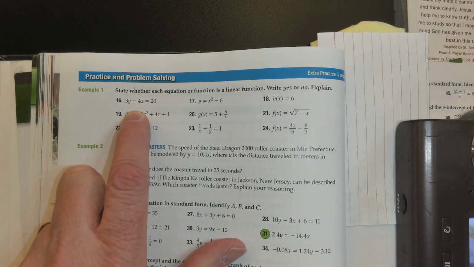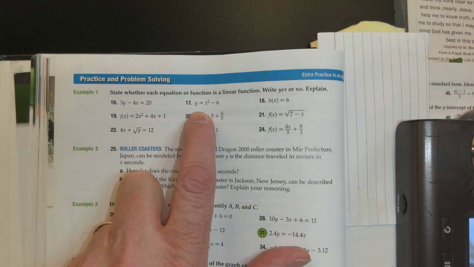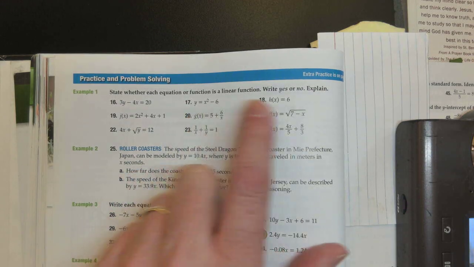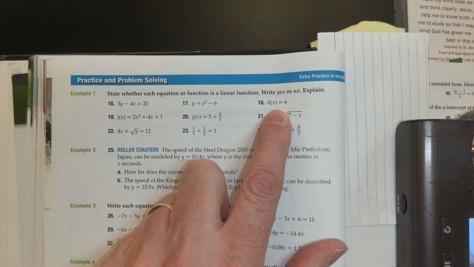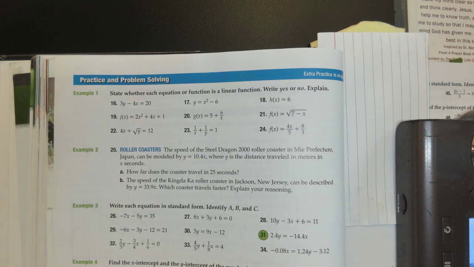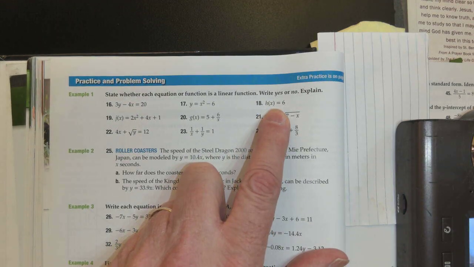Linear. Correct. Jude, 17. Nonlinear. Good. Louisa, 18. It is linear. That's a tricky one. There's no x in there. It's y equals 6 or h of x equals 6. It is horizontal. It's a horizontal line, so it is a line. It's linear.